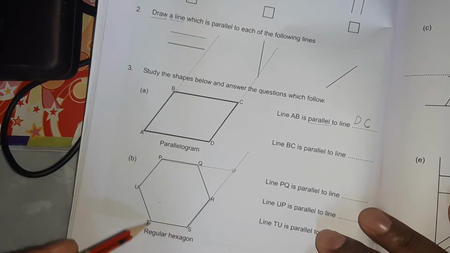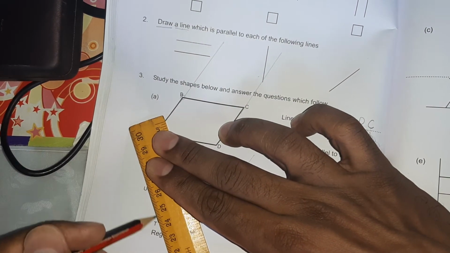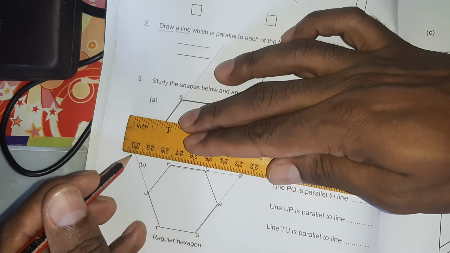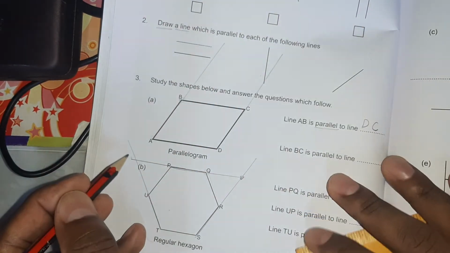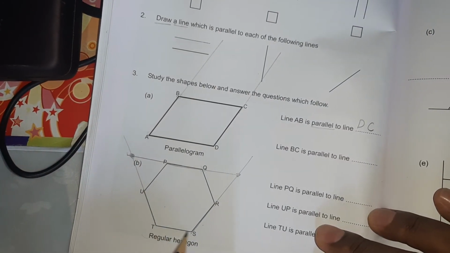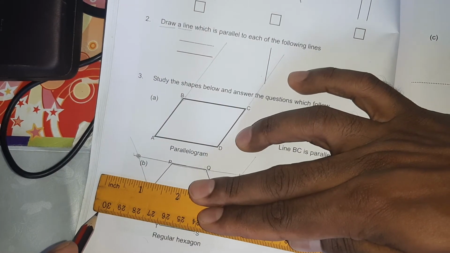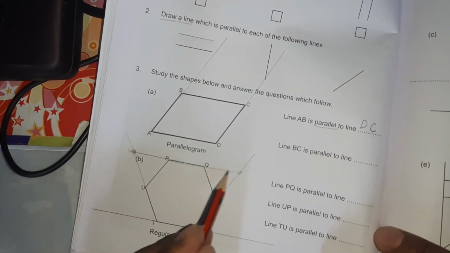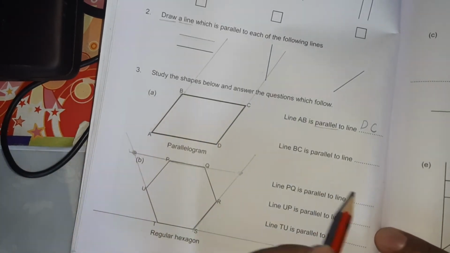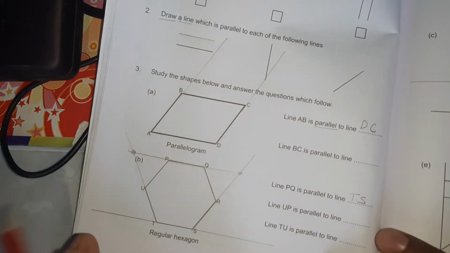Let's look at line UT. If I continue line UT and I continue line PQ, you will see at a given point they will meet. Therefore, which line is parallel? Here, this is the line TS. If you continue line TS, either from the west to the east or from the east to the west, you will never meet line PQ. Therefore, the answer is line TS. You can write TS or ST, whatever, the answer is correct.